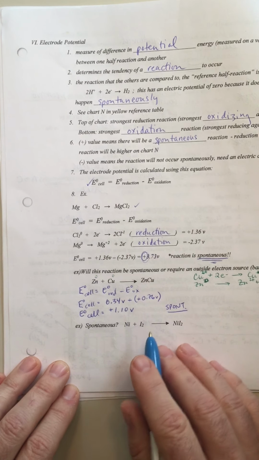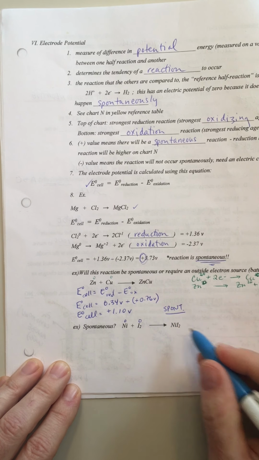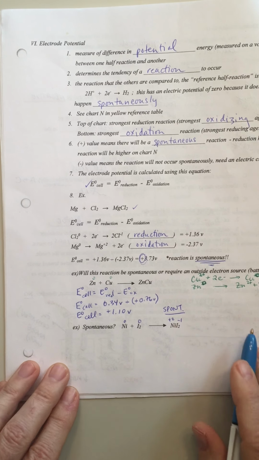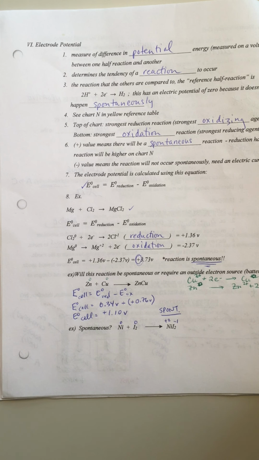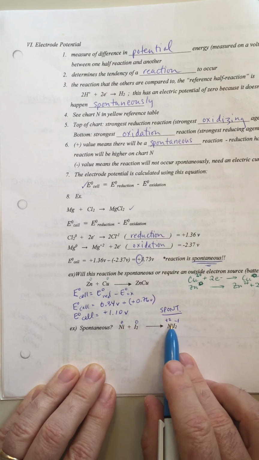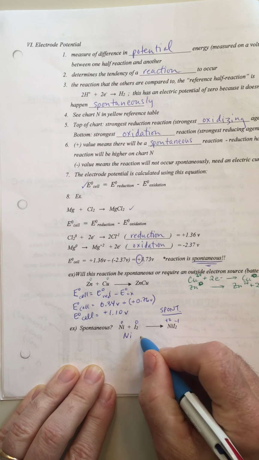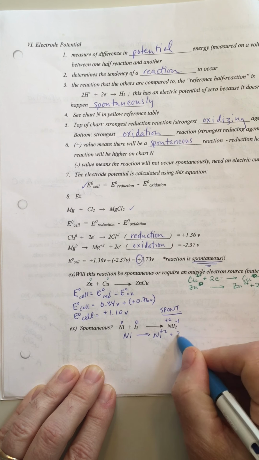All right, last one very quickly. Spontaneous, we've got nickel and iodine making nickel iodide. This is a positive 2, this is a negative 1. So what's more likely to get oxidized? As you can see here, just from what I've written here, nickel is going to get oxidized by losing those electrons to form nickel 2+.